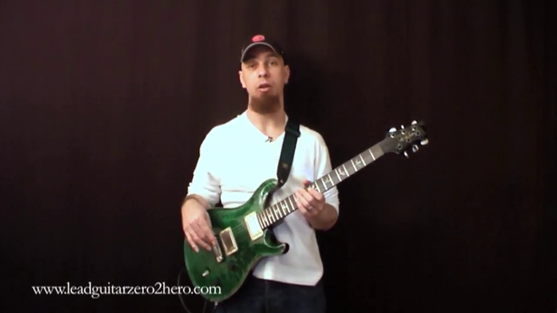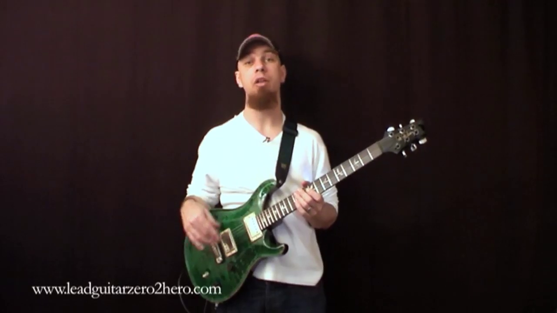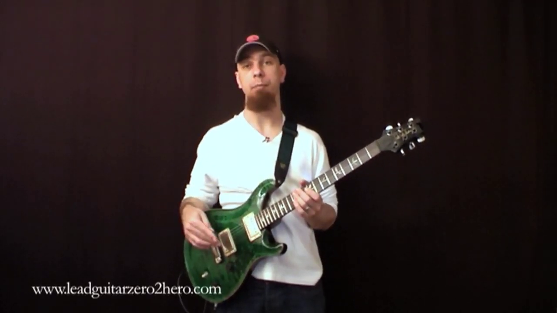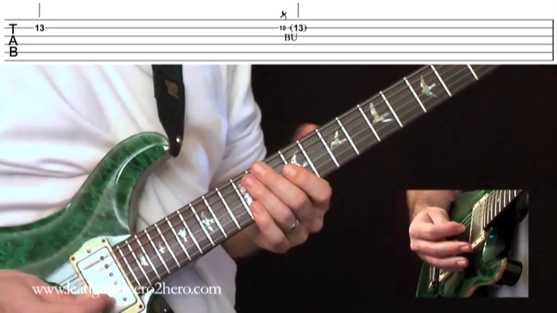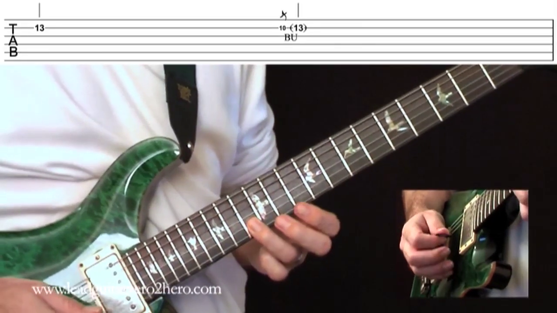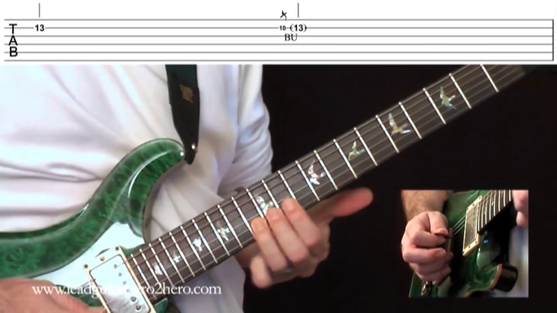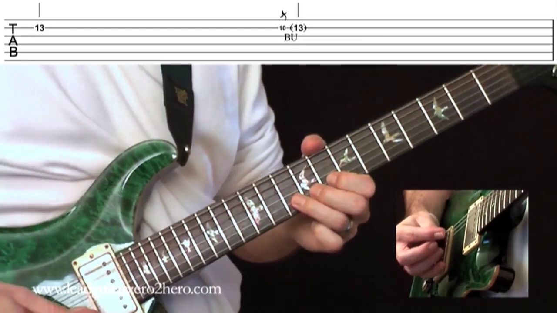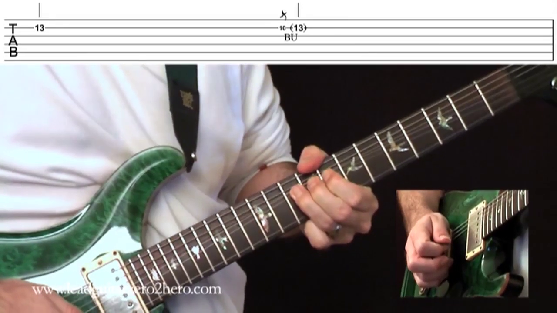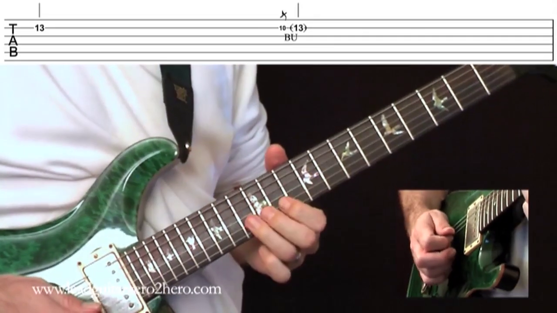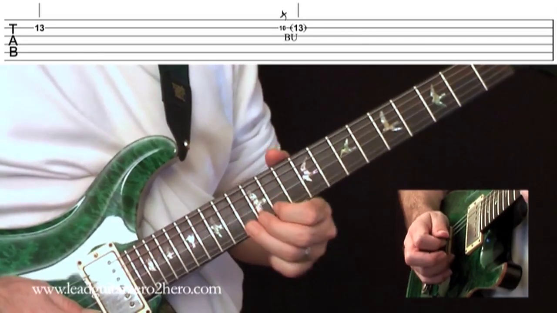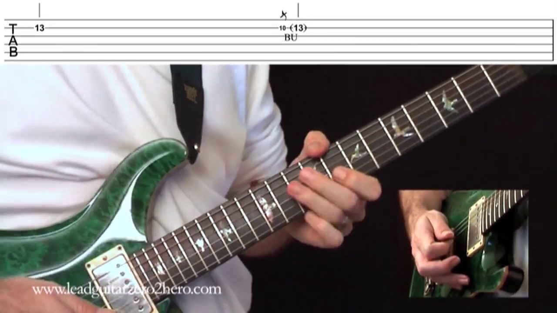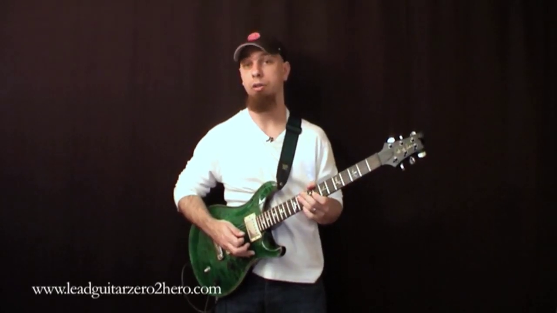Now I also get what is known as a minor third bend, which is actually 3 frets, and that sounds like this. So I'm playing the note I'm going to bend into, which is on the 13th fret of the B string, and I'm going to bend into that note from the 10th fret. You can hear there, 13 is C, and I bend into it. Alright, so that is a minor third bend.